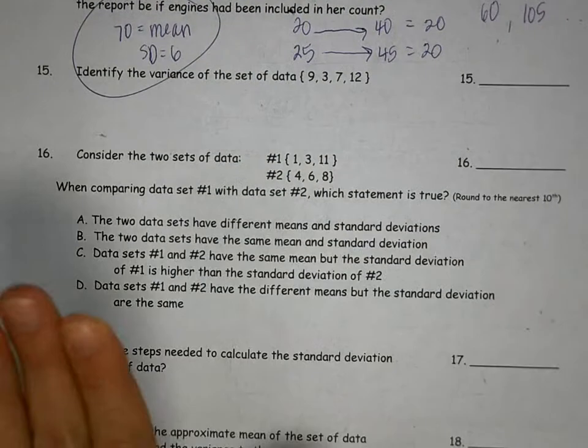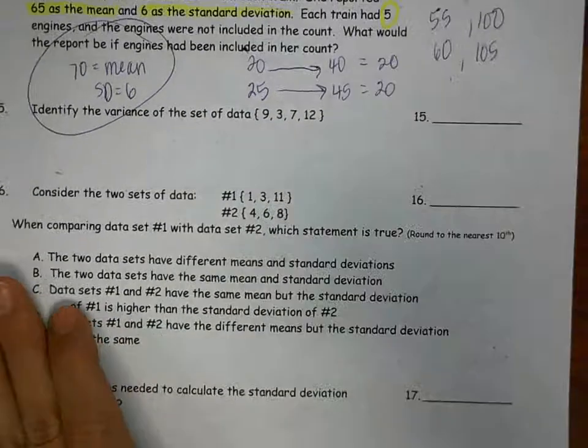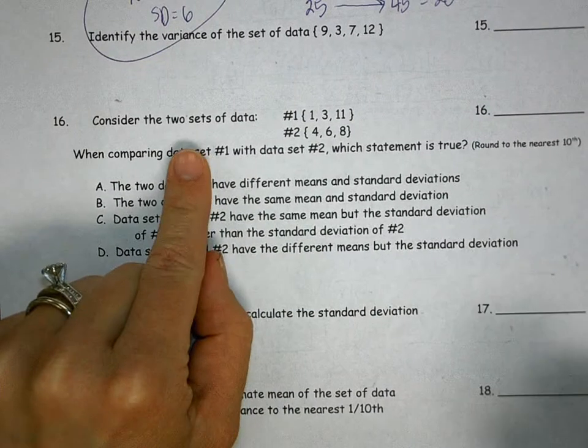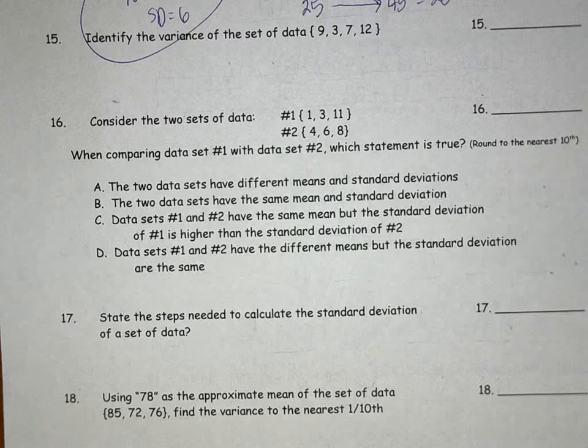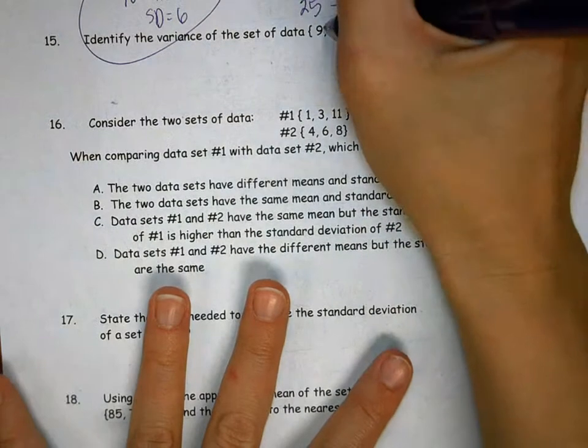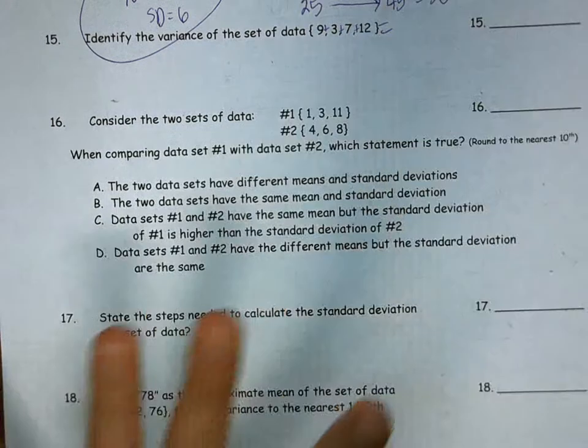Okay. So, we decided that this answer was right there. Okay. Identify the variance of the set of data. Who remembers how to find the variance? What do we do? First step is take the average. So we add 9 plus 3 plus 7 plus 12, and what do we get for our answer there?